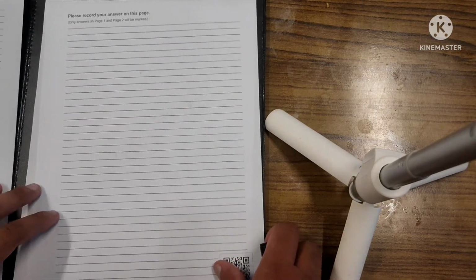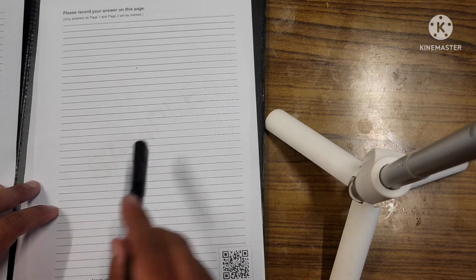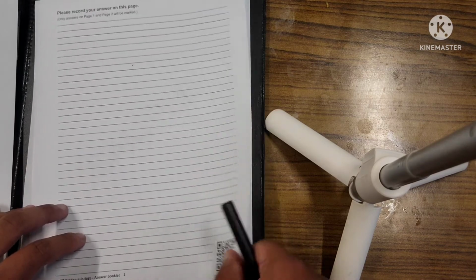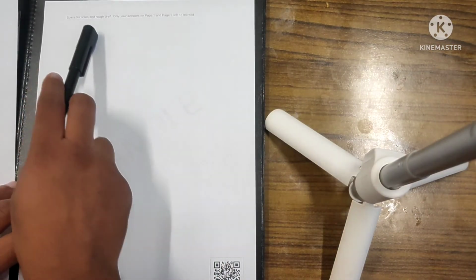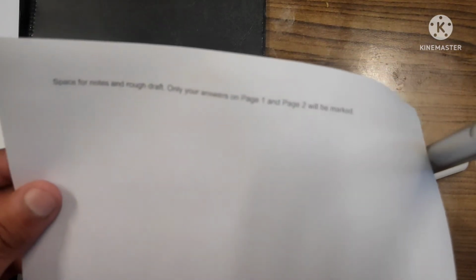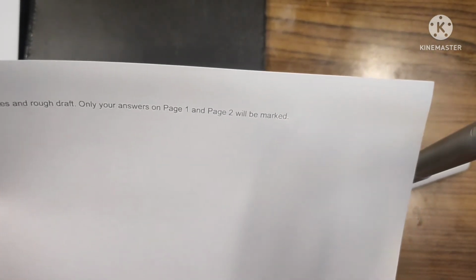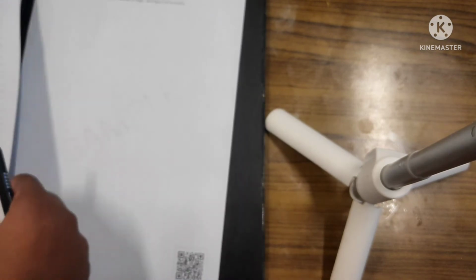Then we have page number 2, which is the third page of the answer booklet, and you will continue writing your letter on this page as well. After that we have the last page of the booklet, which is the page for the rough draft. As you can see, it's written here as well that it is a space for notes and rough draft, but only the answers on page 1 and 2 will be marked in the end, and we have a QR code here as well.